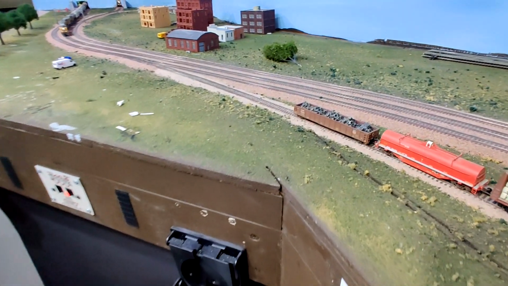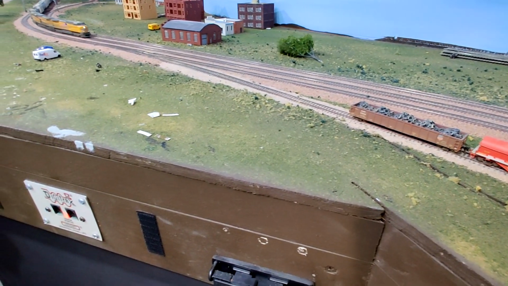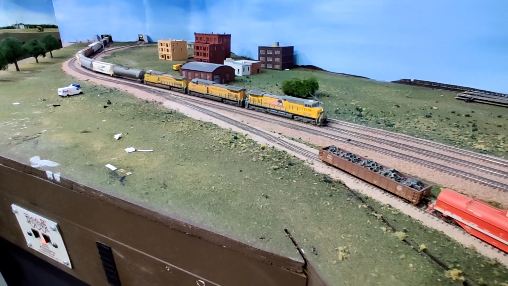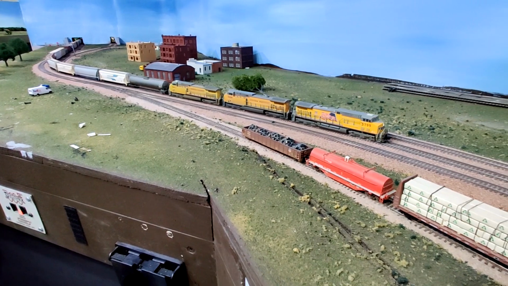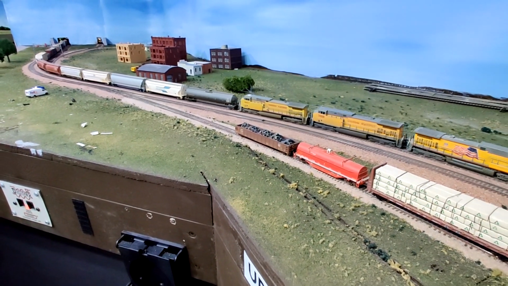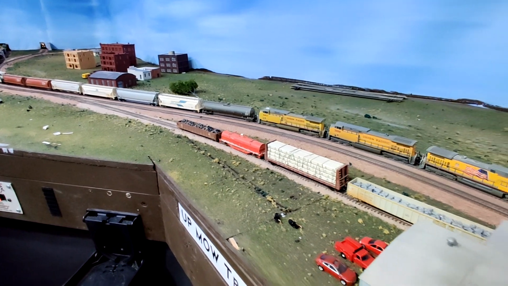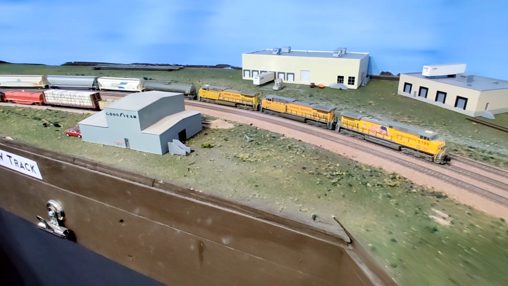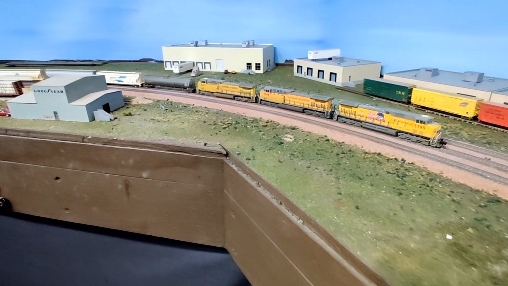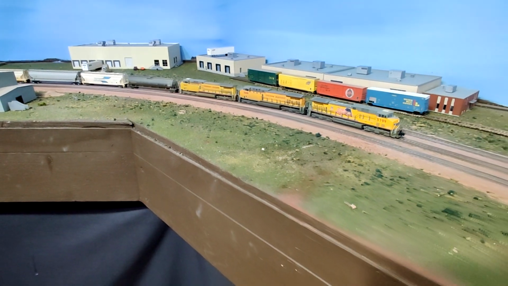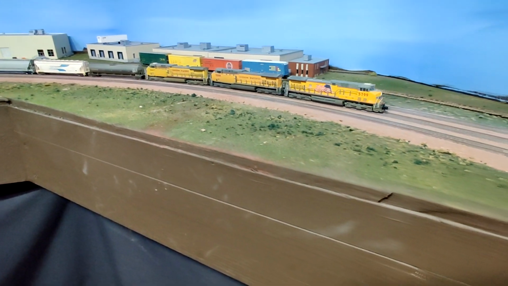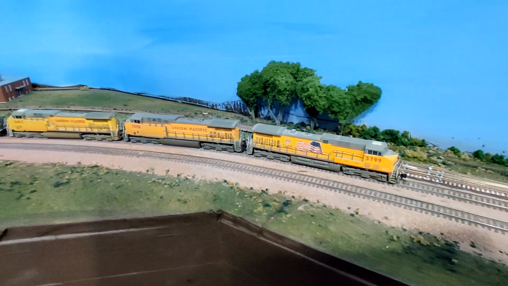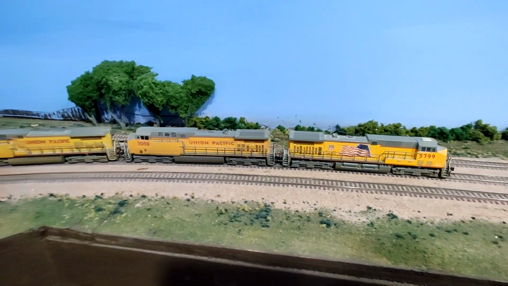As we can see, another train coming through here. Definitely like the broad curves that are here in Wheaton. Definitely one of the strengths of N scale. There'll probably be a lot of trees added. Some shorter trees on this side of the tracks and taller trees along the backdrop there.